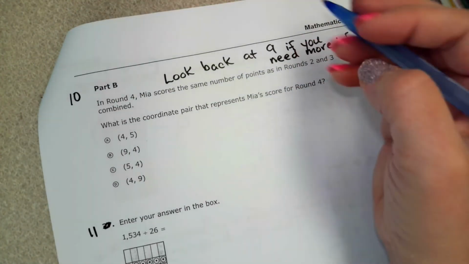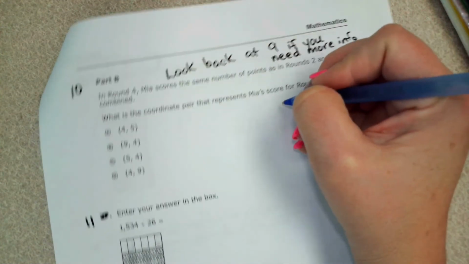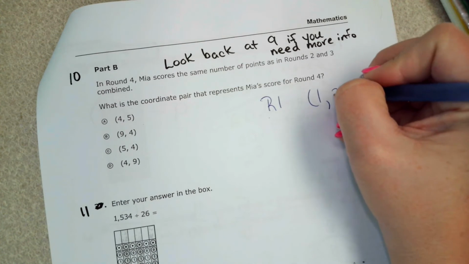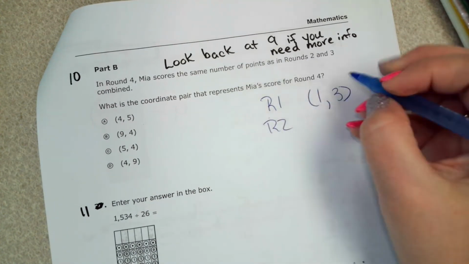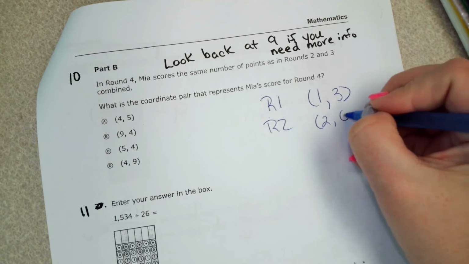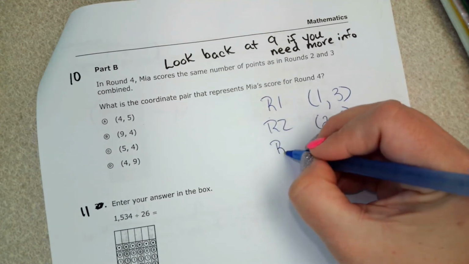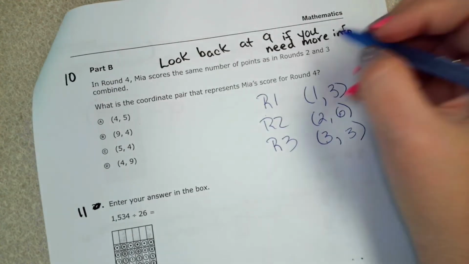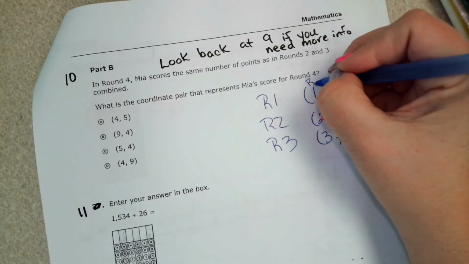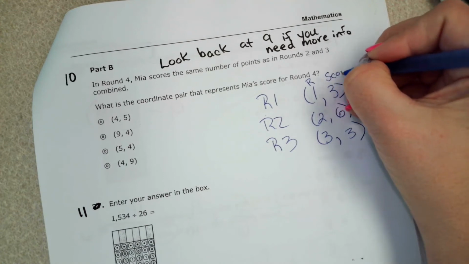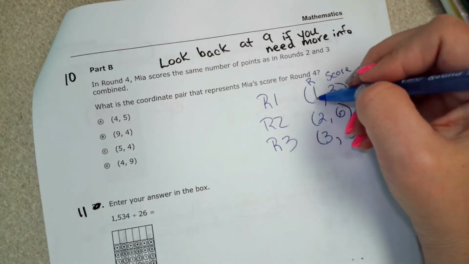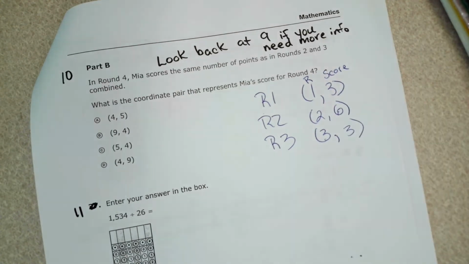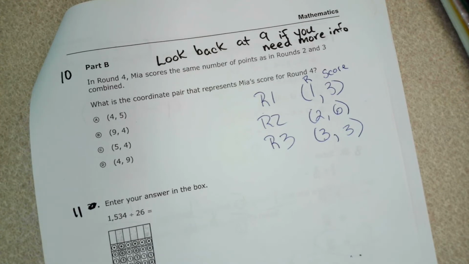Number 10. So we need to look back at the other one. I'm going to just make a note here: round 1 was 1, 3. Round 2 was 2, 6. And round 3 was 3, 3. And remember, it said each coordinate pair showed the round and the score. If you hadn't read the directions, you wouldn't have known that the coordinate pairs represented the round and the score. So that's why it's very important to read everything listed.